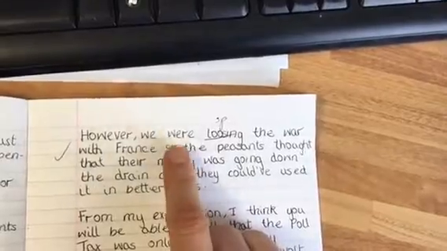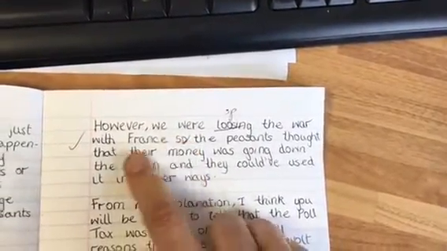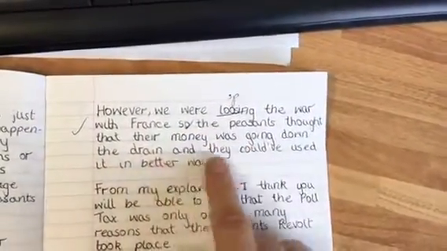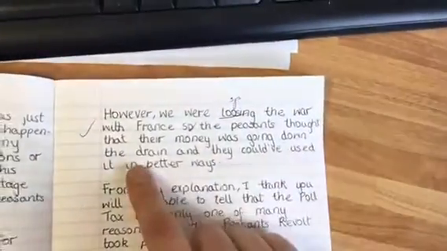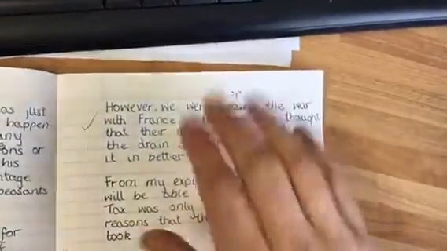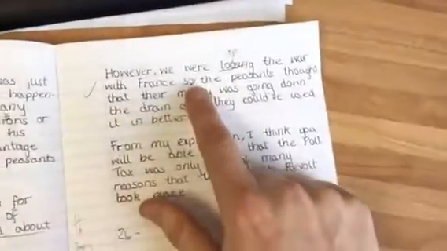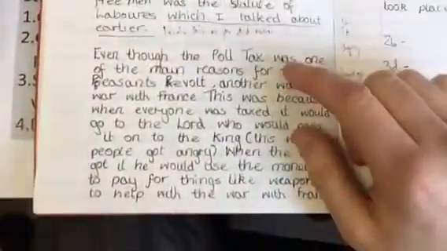Now, that word "so" is so important because that connects things together. We were losing the war with France, so the peasants thought their money was going down the drain and they could have used it in better ways. And they were angry, and this helped to cause a peasants' revolt. It would have been a little bit of an extra bit on the end, but hey, this is brilliant because you see it's got, here it is, because, however, and so. That's three different ways to develop a paragraph.